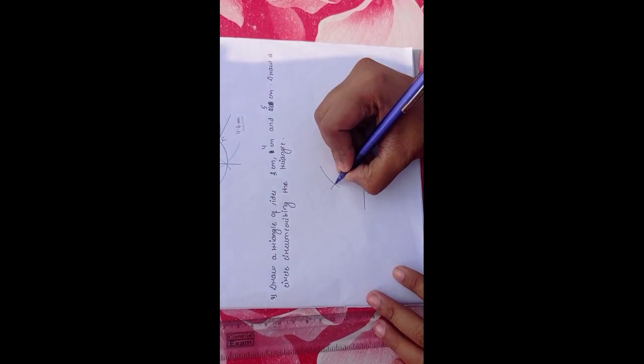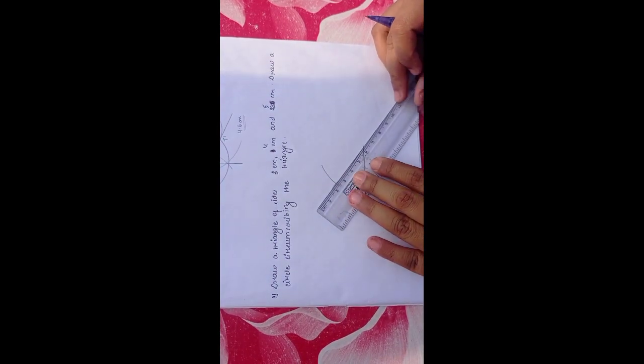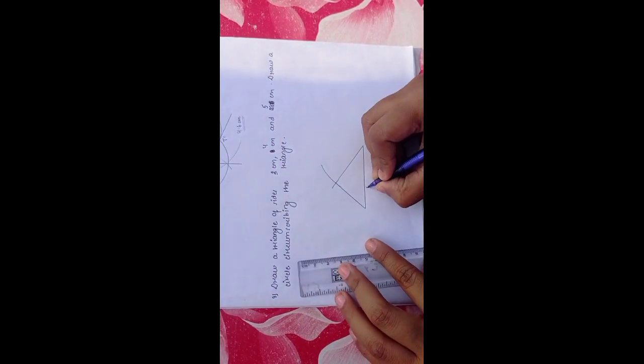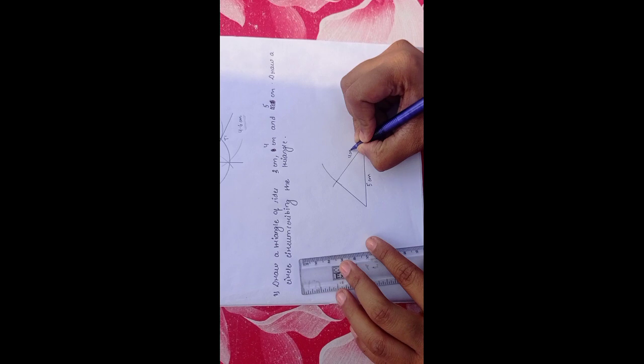So this is the point which I have to join to these two ends so that I make my triangle according to the required question. So this is 5 centimeter, this is 4 centimeter, and this is 3 centimeter. You all know how to make a triangle, but this is just like revision. Now how do we make a circle around this triangle?